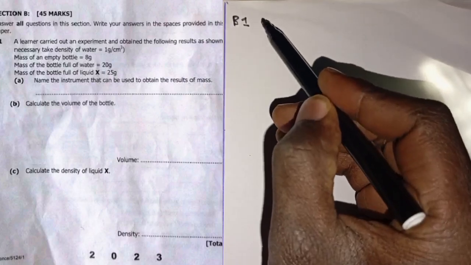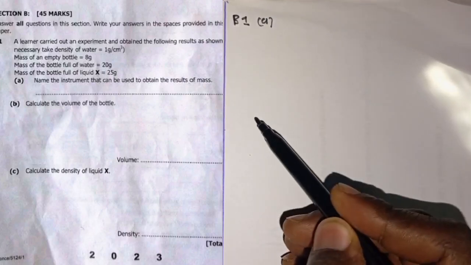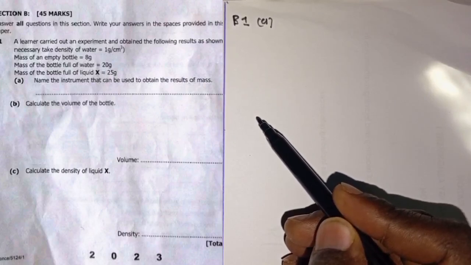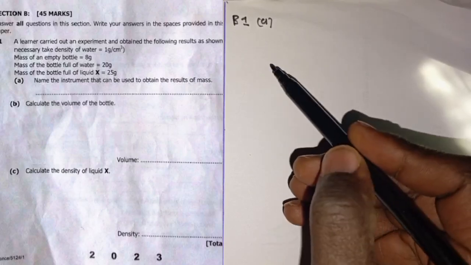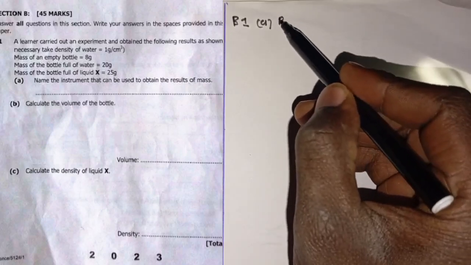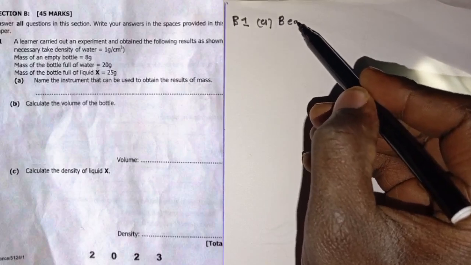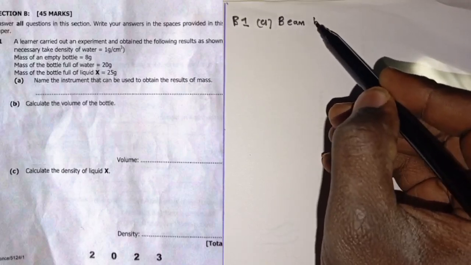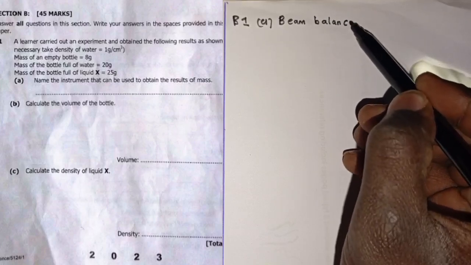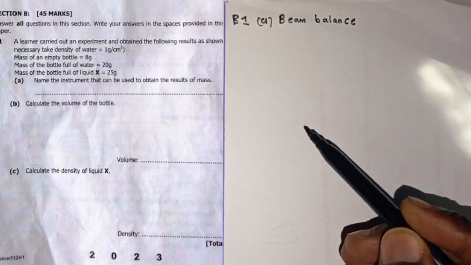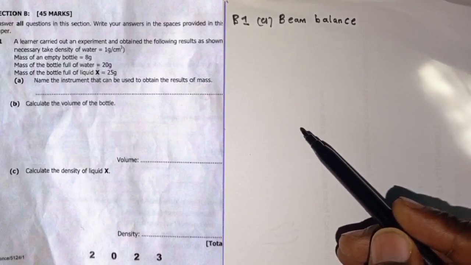And we're answering question A. Name the instrument that can be used to obtain the results of mass. We know the instruments that we use when measuring mass. We have a beam balance. You can use a beam balance to measure the mass.